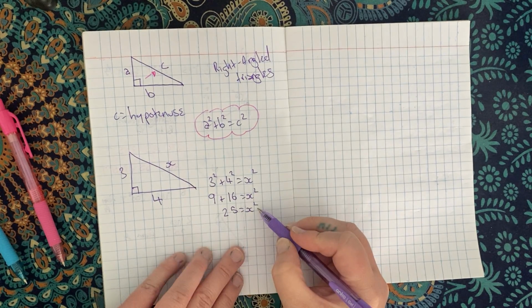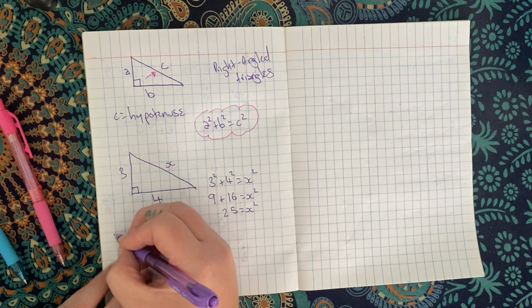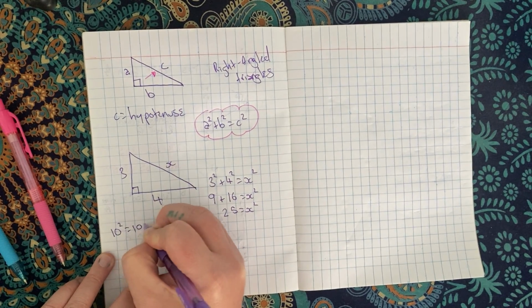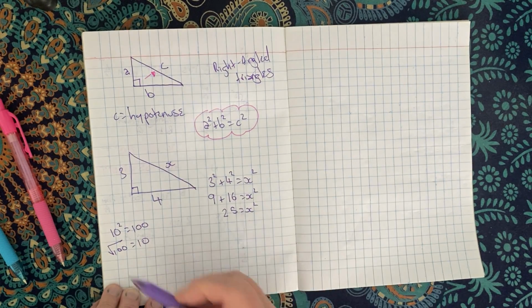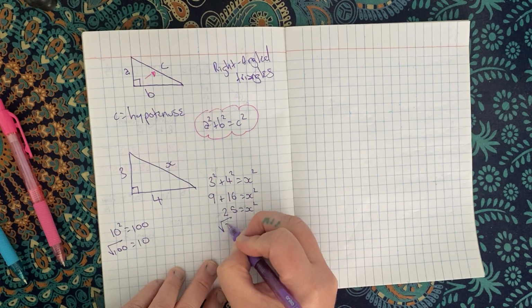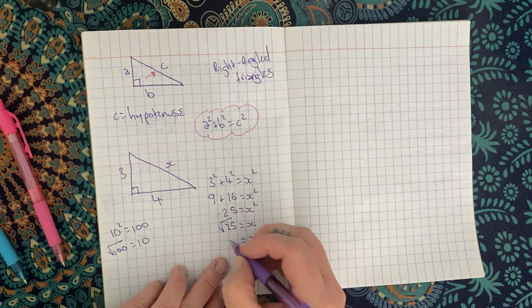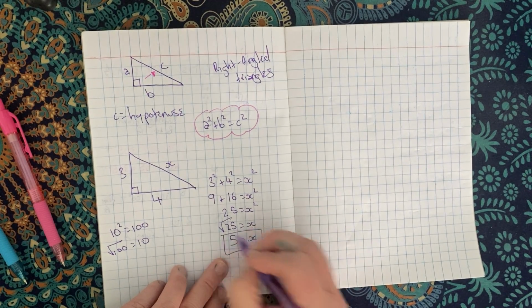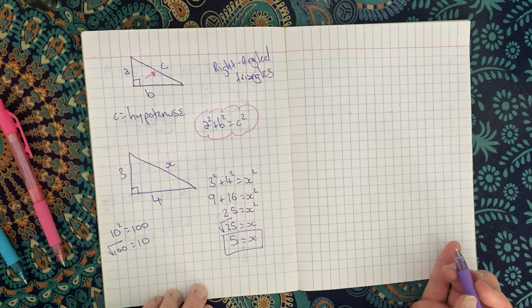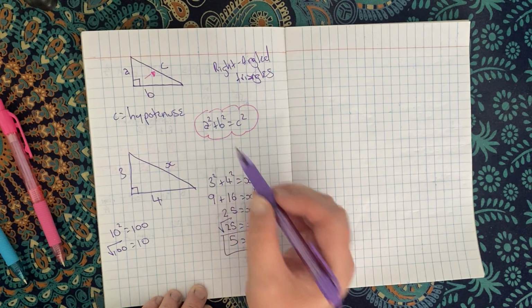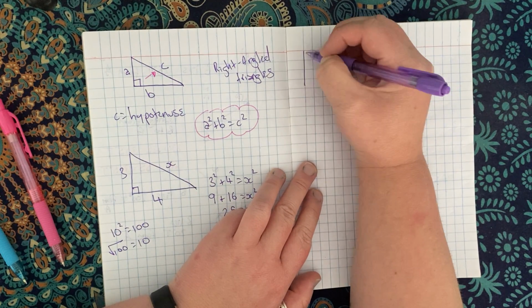And remember, the opposite of squaring is taking the square root. So if 10 squared equals 100, then the square root of 100 equals 10, right? It's just the opposite of squaring. So that means the square root of 25 is x, and what times itself equals 25? Well, it's 5. So x is 5. Now we can do this where the unknown value is either A or B, which has one extra step, but it's still relatively easy.